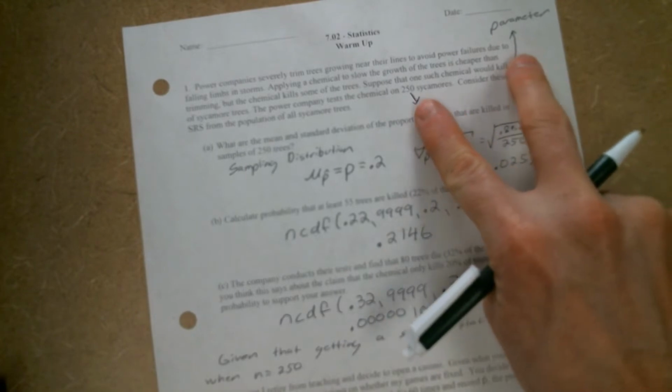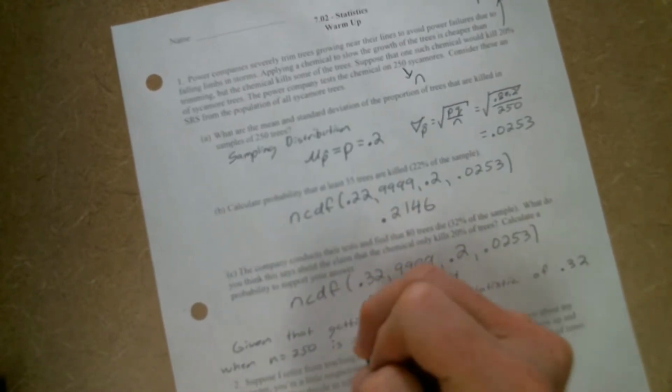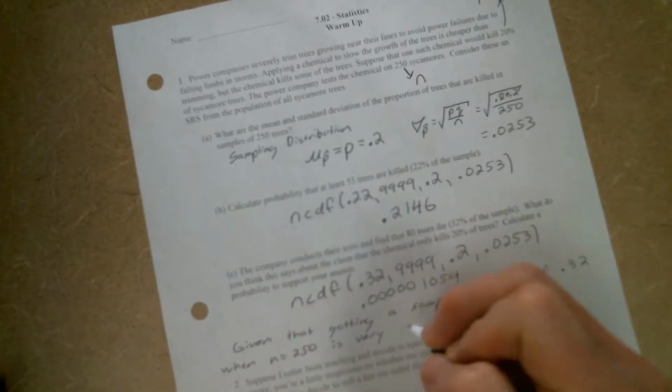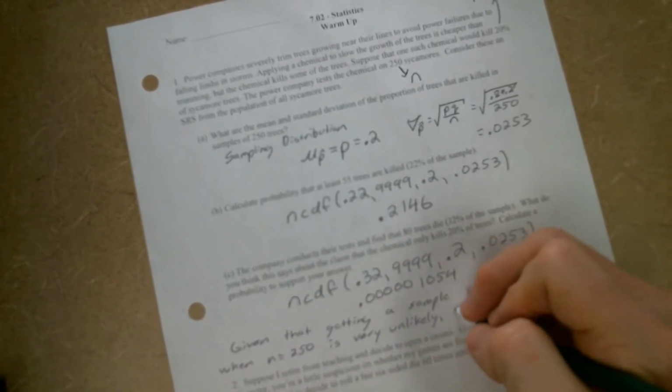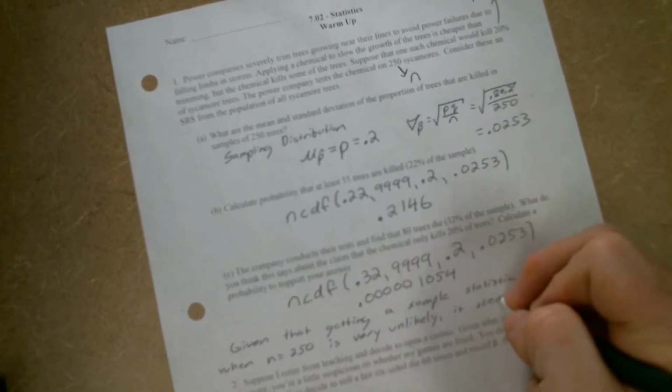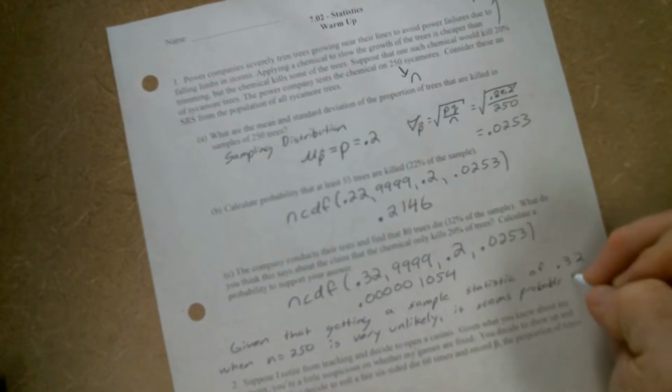If you change either of these things, then these calculations change, which changes our probability. So it seems probable the chemical is more deadly than advertised.